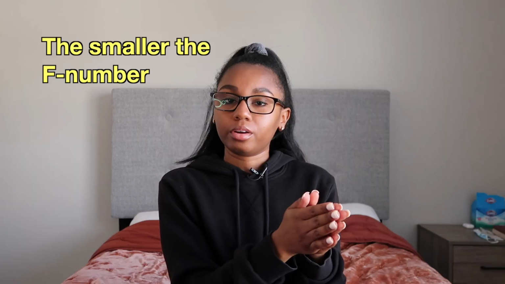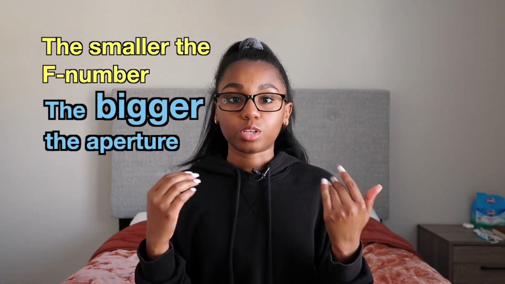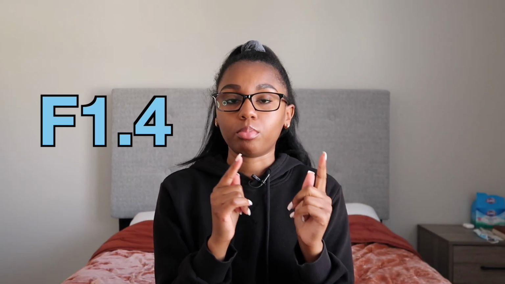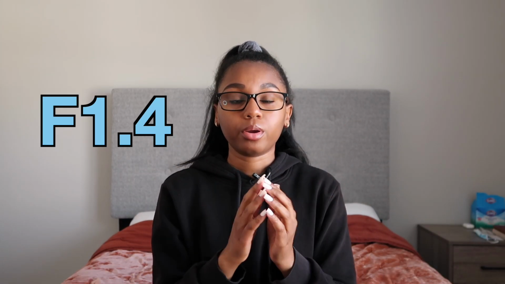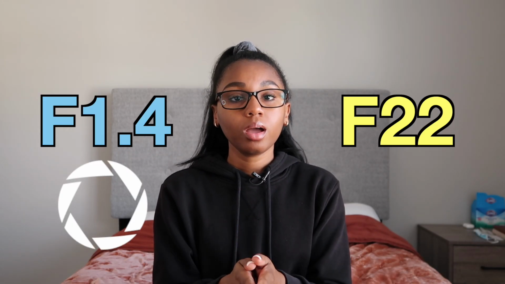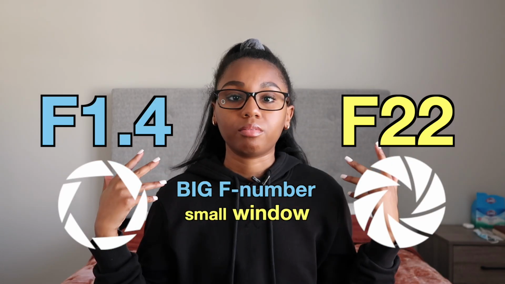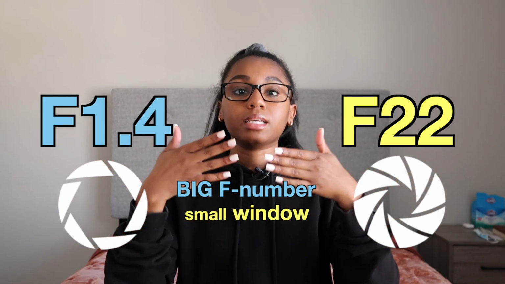Now this part is a little bit tricky and counterintuitive, so listen carefully, okay? The smaller the number, the bigger the window, or the bigger the aperture. So an aperture of f1.4, small number, big window, means that a lot of light will pass through the lens to hit the sensor. But an aperture of f22, big number, means small window, which means only a little bit of light will pass through the lens to hit the sensor.